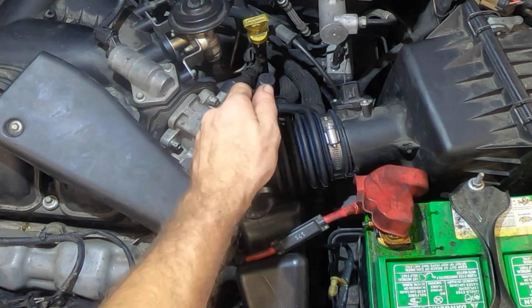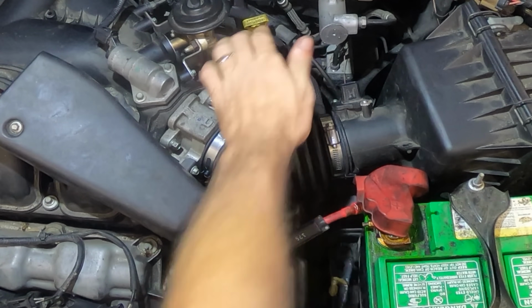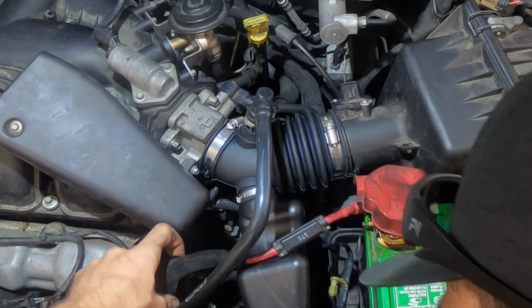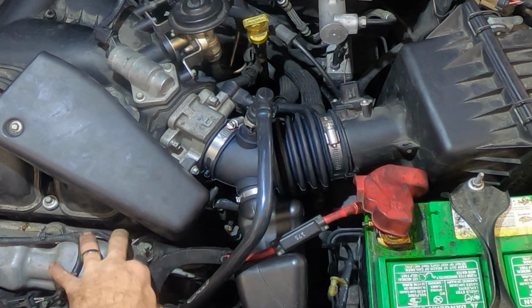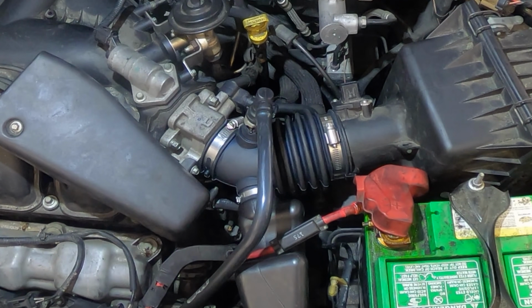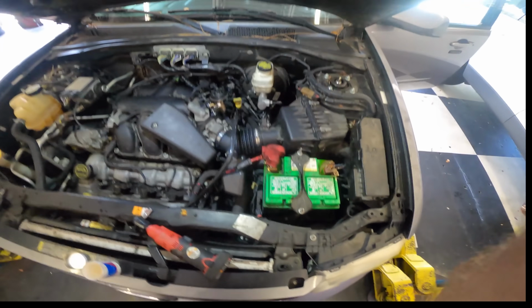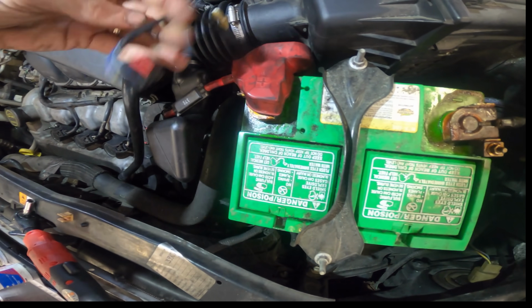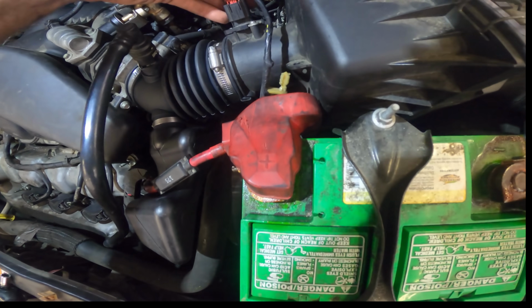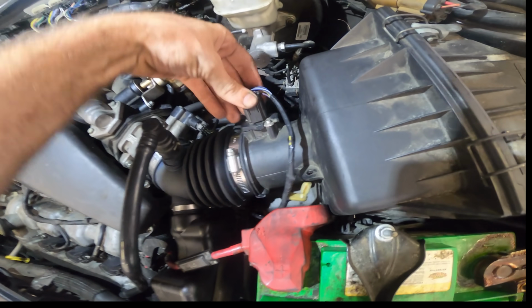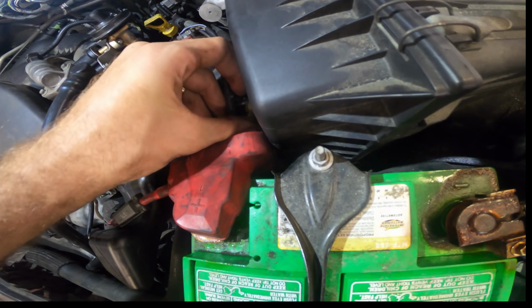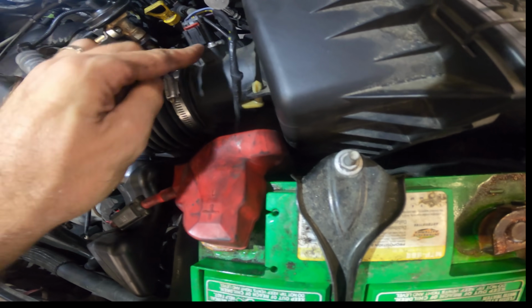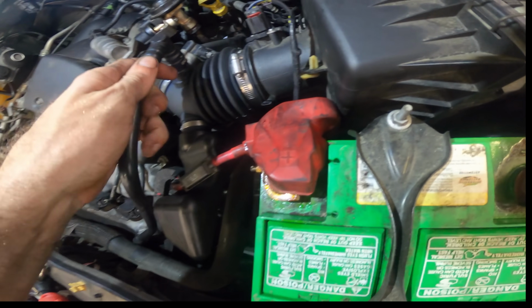This guy goes right here. That thing has a mount down there, that's where that goes. Alright, and there's a plug somewhere for this mass airflow and intake temp sensor. Both sensors are integrated into one single unit.